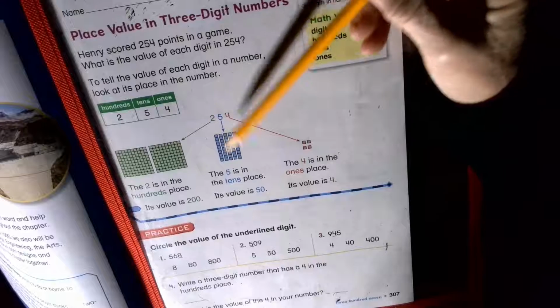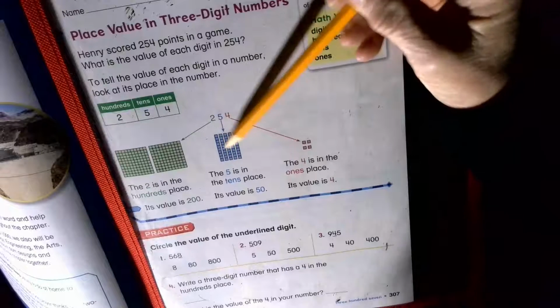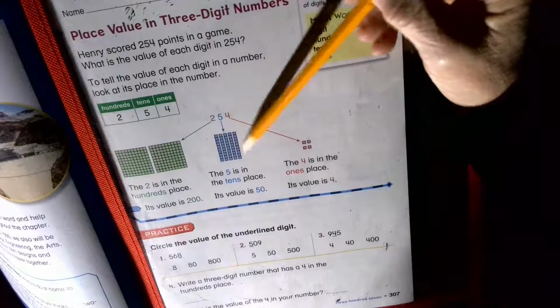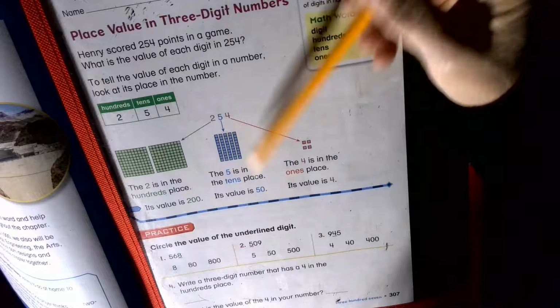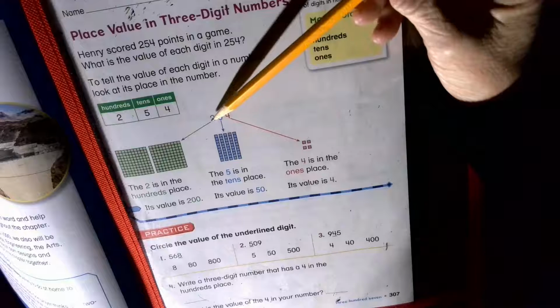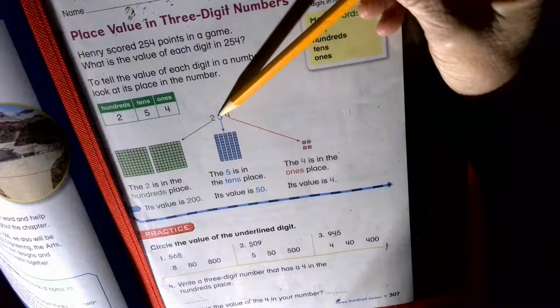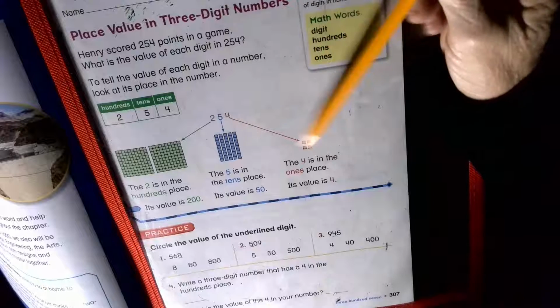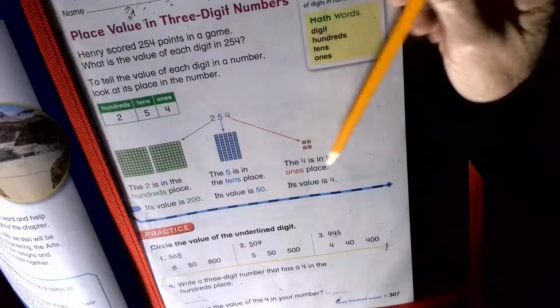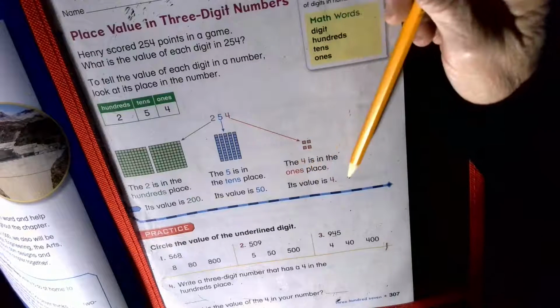Hear the 200? Now we have the 5 in the tens place, so the value of that 5 is 50. 10, 20, 30, 40, 50. And if you hear the number again, 250. Hear the 50? And then we have 4 in the ones place. The 4 is in the ones place. Its value is 4.